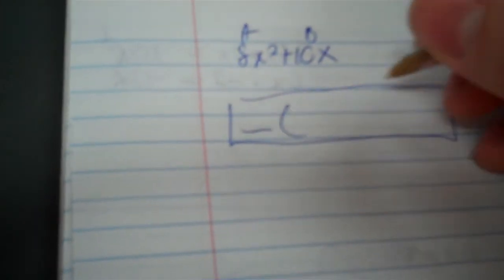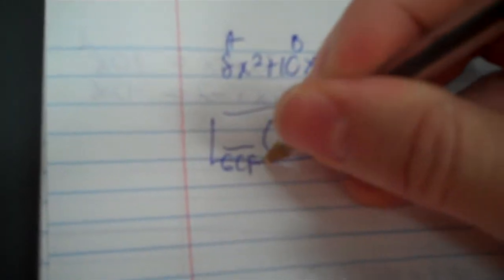Okay, 8x to the second plus 10x. So you got a, you got b. Okay, GCF, 8 and 10. So let's go check 8's row and see if 10's there. There's 8, there's no 10 though, so we work our way up. Go find 8 again, right there, okay? There's 8 but no 10, so I keep going up.